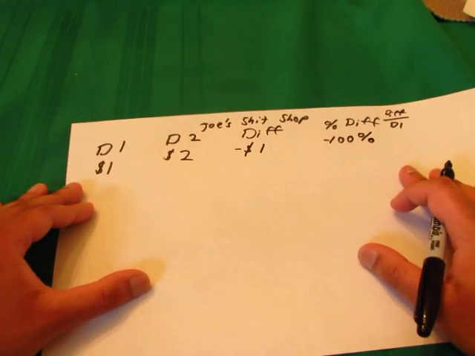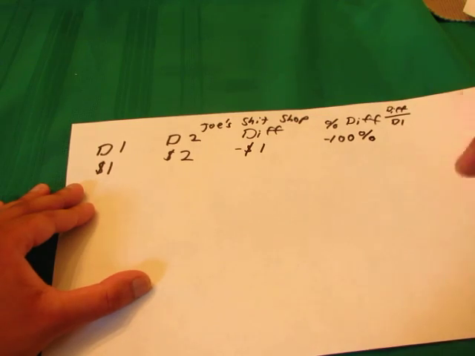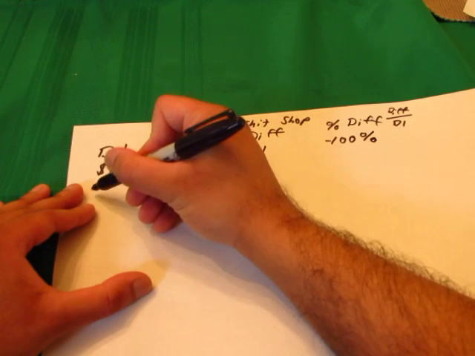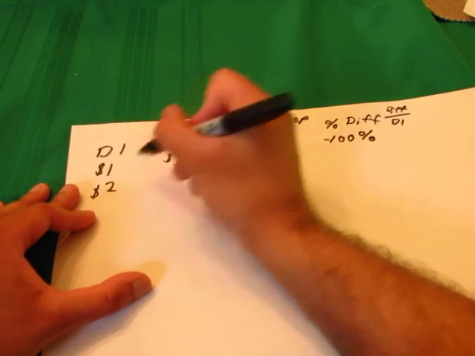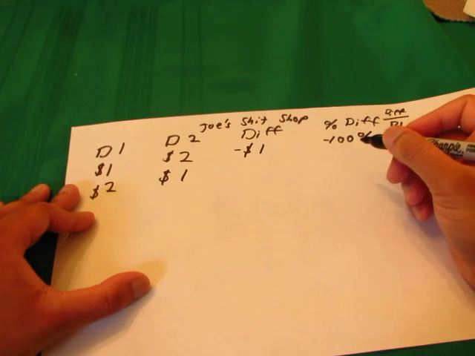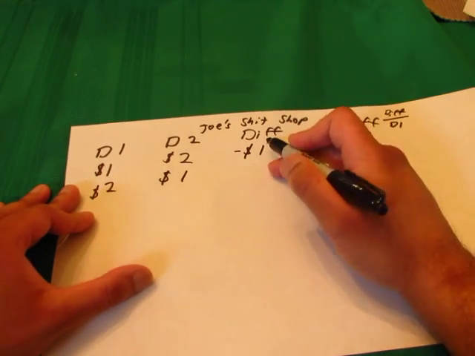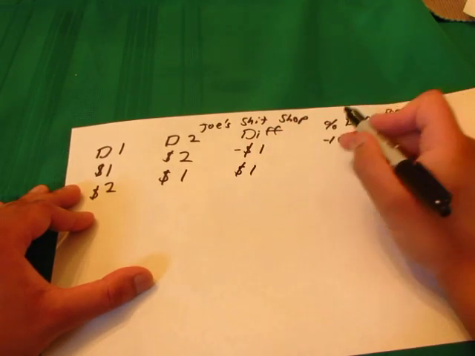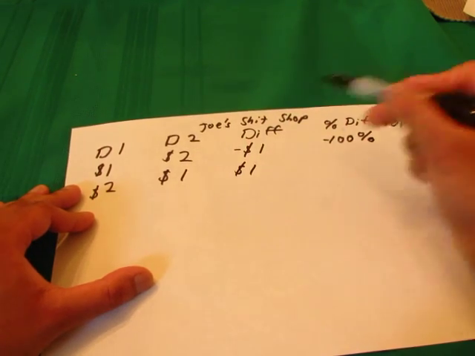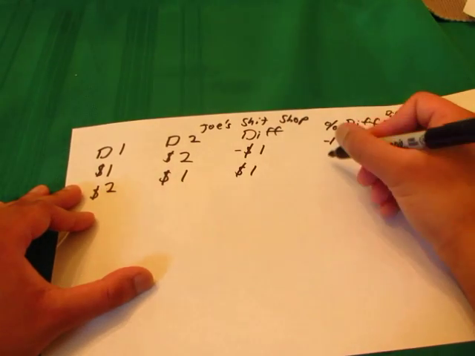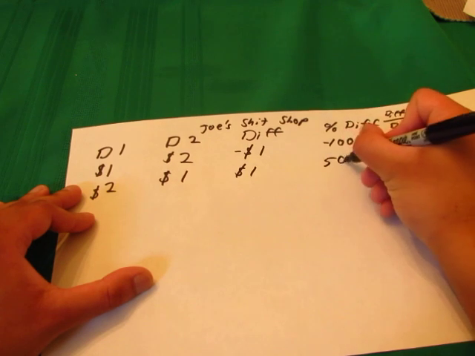Now, that by itself might not look bad, but watch what happens if we were to reverse these numbers. Let's say D1 is $2 and D2 is $1. Well, then the diff becomes positive $1 instead of negative $1. And then the percent diff, which is diff divided by D1, we get 50%.